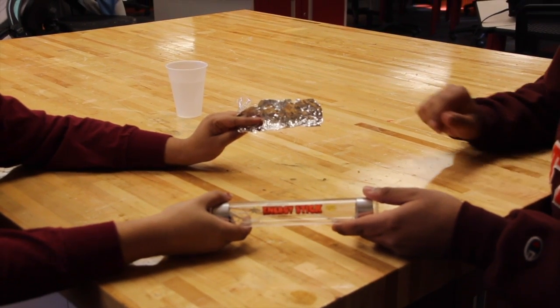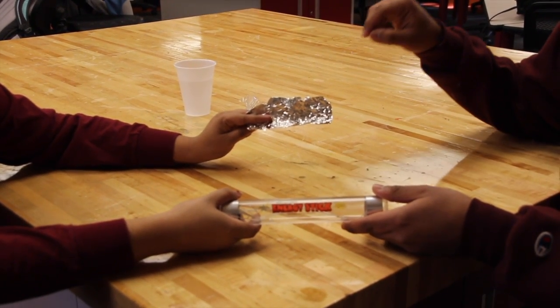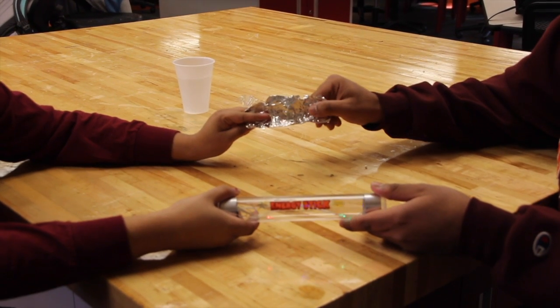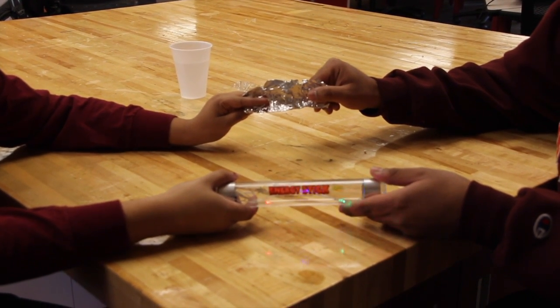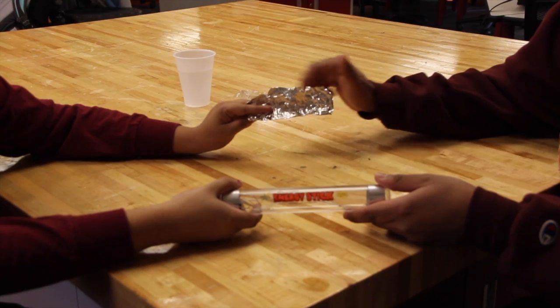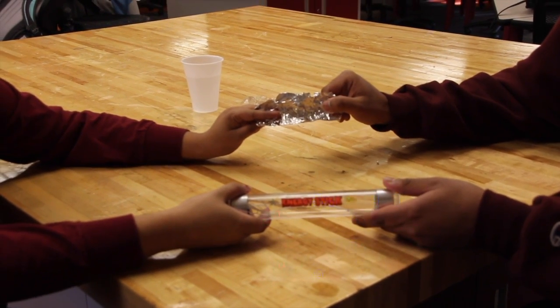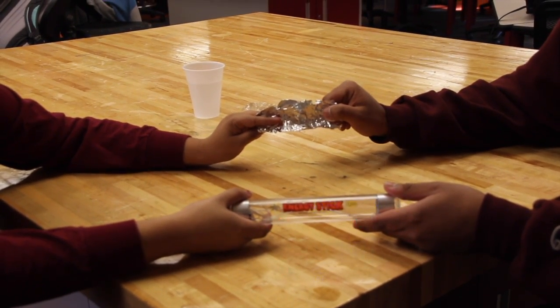Our last material for today's experiment is aluminum foil. We want to see if it's going to create a closed circuit. And it does. And you guys can actually test any kind of material you want to test, just to see if it's going to create a closed circuit or an open circuit.